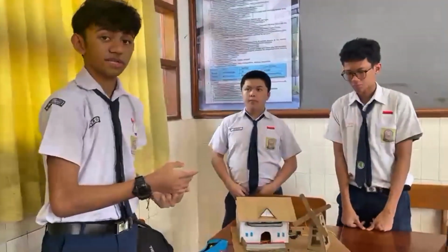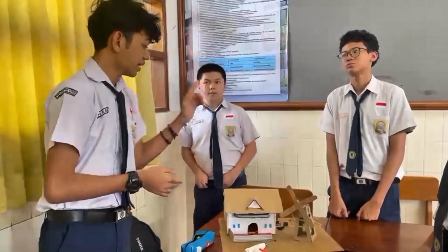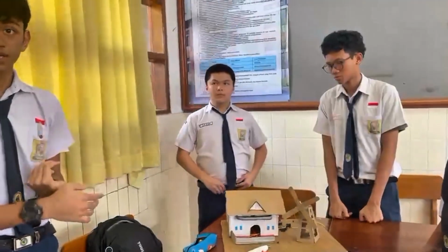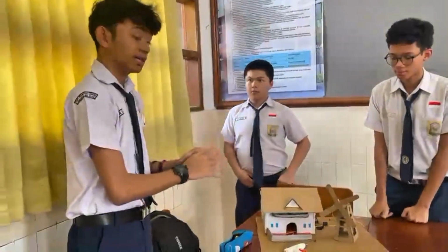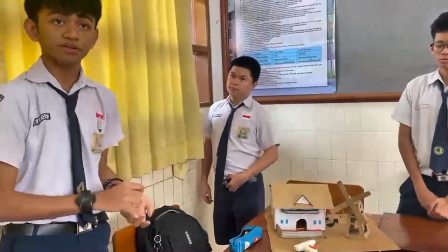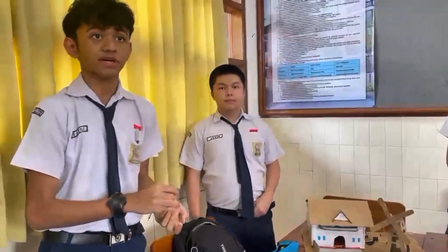The energy conversions that we are using are electricity to movement and electricity to light. And for the mathematical aspect, we have chosen shapes, like the shape of the house. So we are to measure the volume, the surface area, and the frame of it.